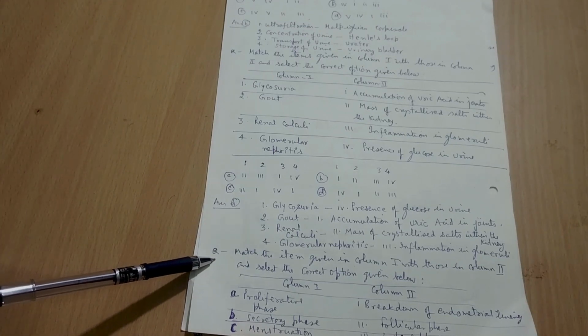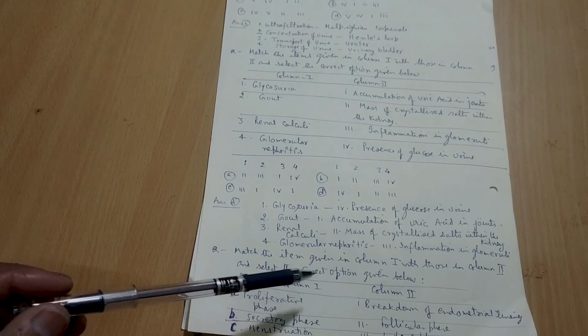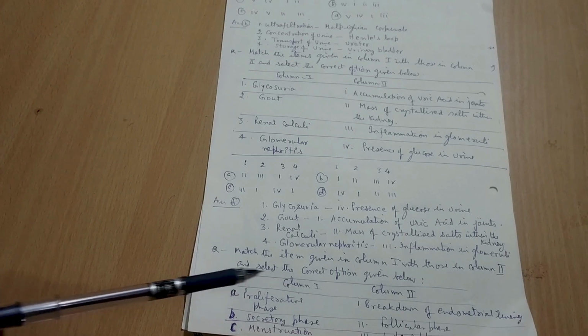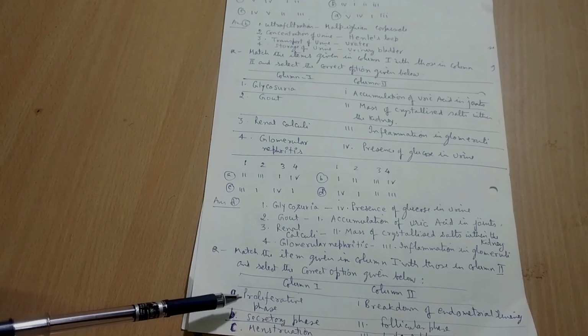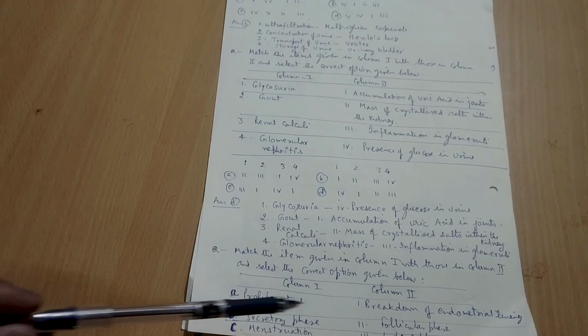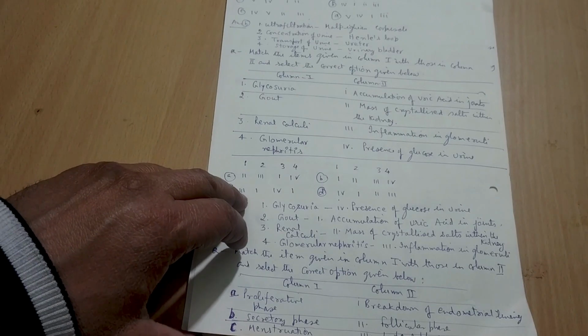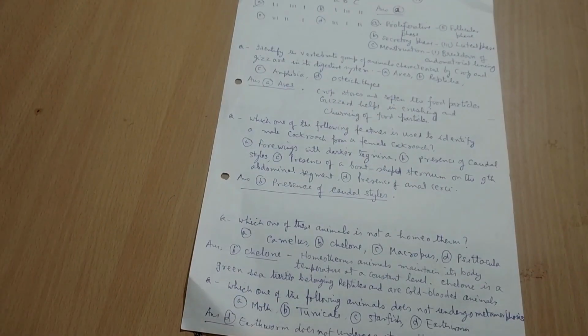Okay, next question is here. Match the items given in column 1 with those in column 2 and select the correct option given below. Column 1, proliferation phase, breakdown of the endometrial lining. Number B, secretory phase will be the follicular phase. C, menstruation, luteal phase. So here menstruation will be luteal phase.